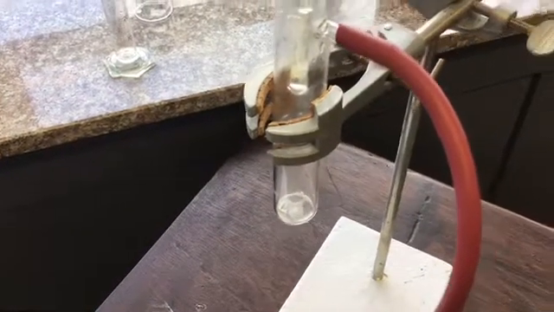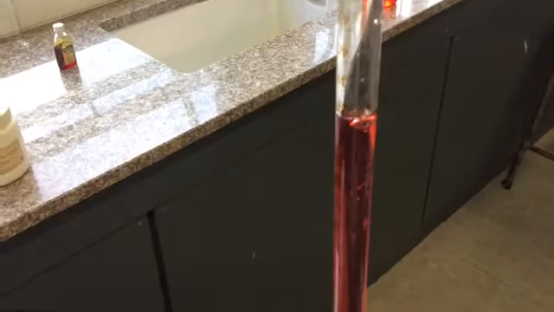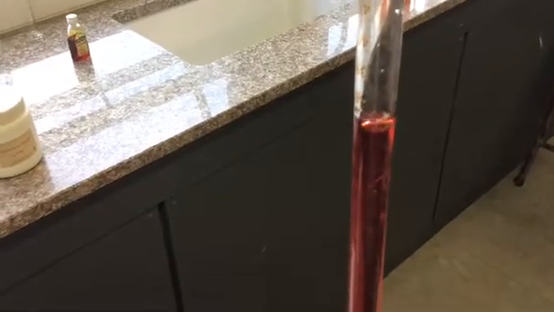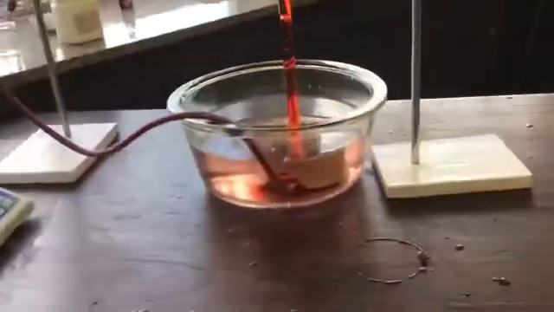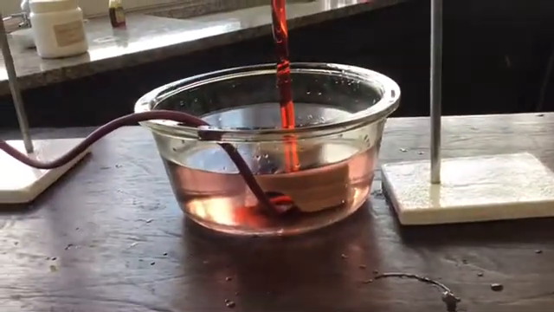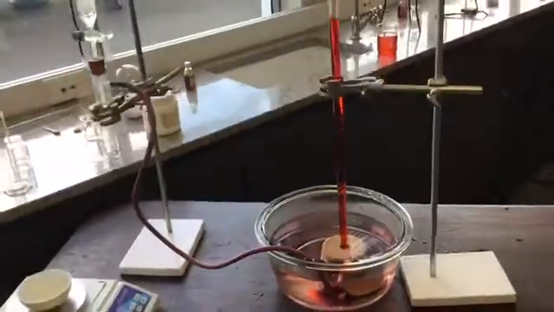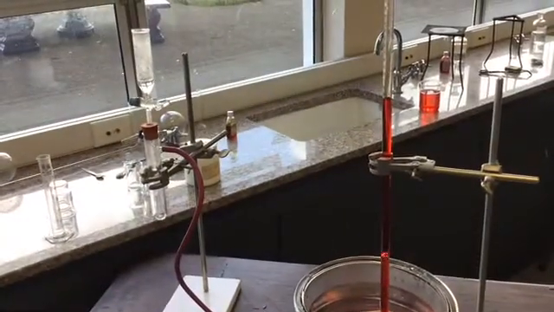This went on for some time and continuing to displace the water downwards. Again, the water is just colored water. It's just water with colorant in it so that we can see it clearly. And here you can see the setup of the rubber tube going into the bath and collecting the gas so that the gas displaces the water downwards.